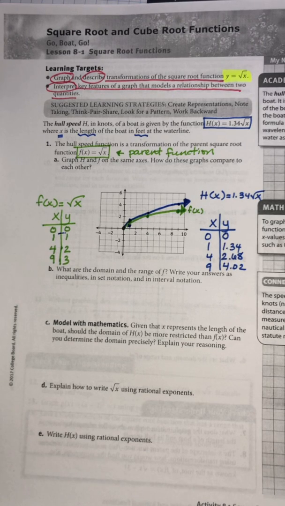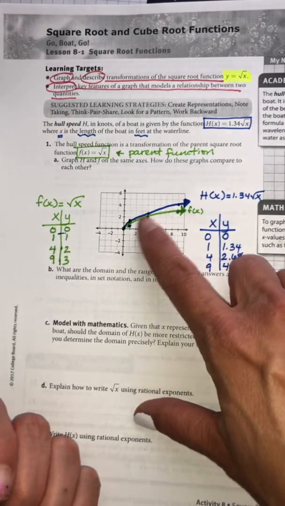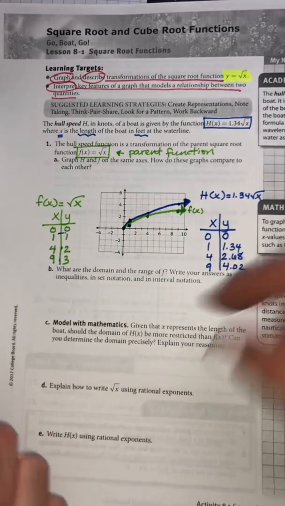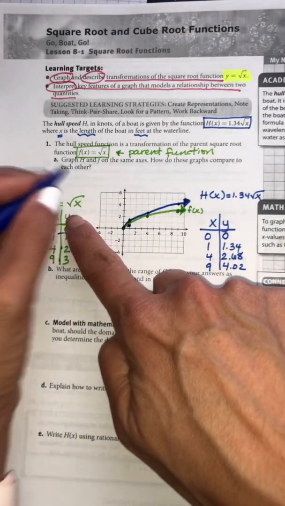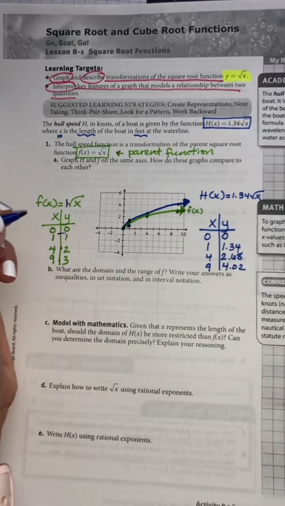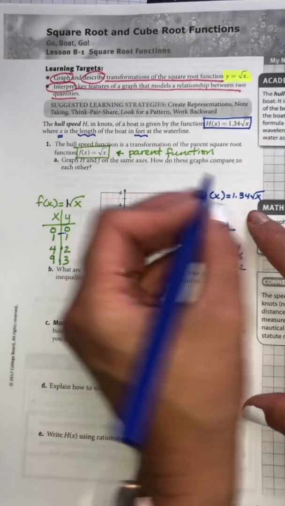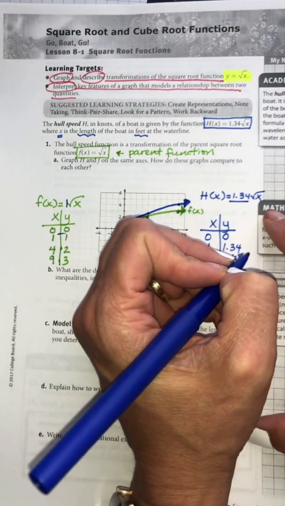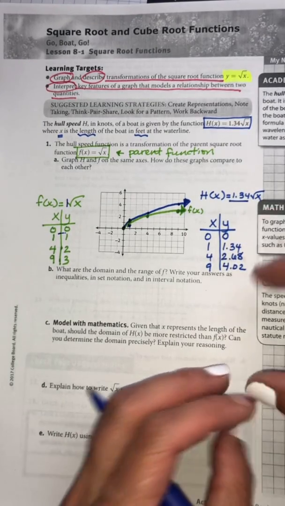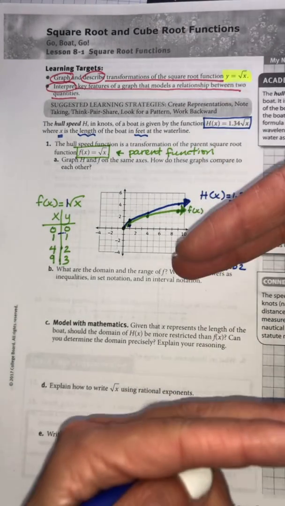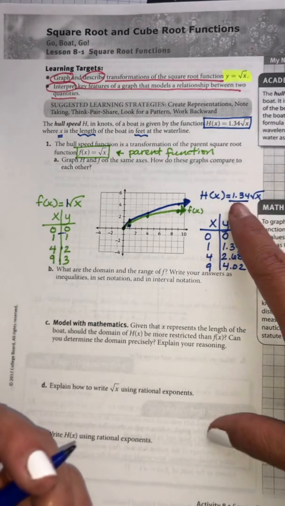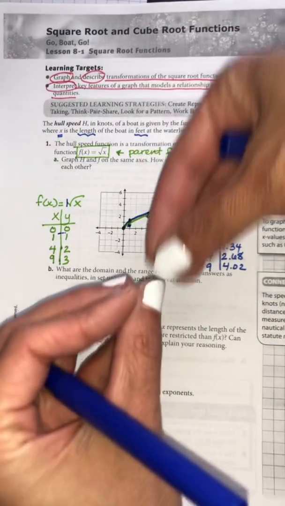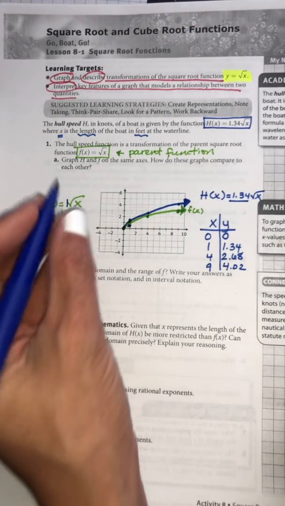So how do these graphs compare? Well, the blue one, the h of x one, is up a little bit higher than the parent function. Well, what's making it do that? Well, the only difference is this one has a 1 out front of the radical because when there's no number, you assume it to be a 1. And this one has the 1.34. So you know how parabolas have vertical stretches and compressions, the shrinks? Well, these have the same thing. So 1.34, since it's taller, it's stretched it out from the parent function.